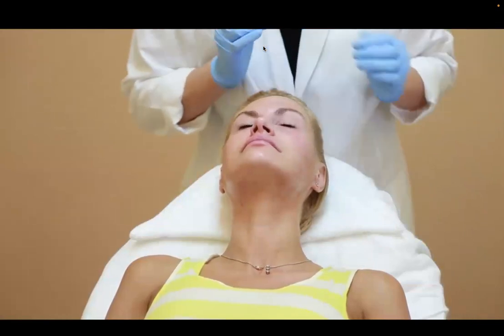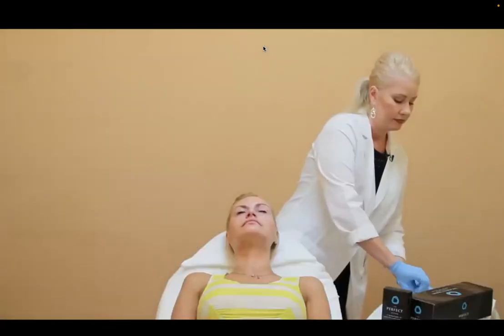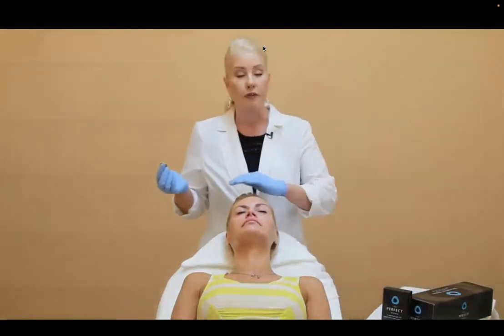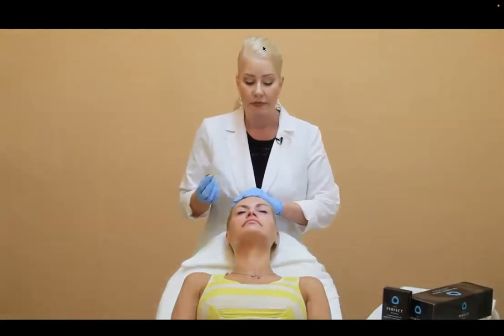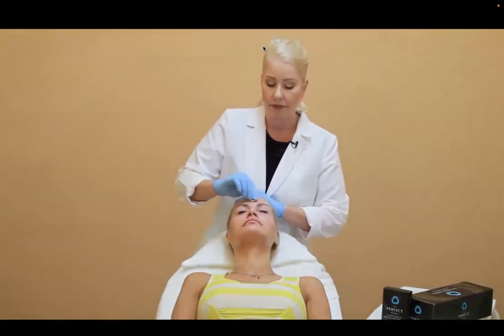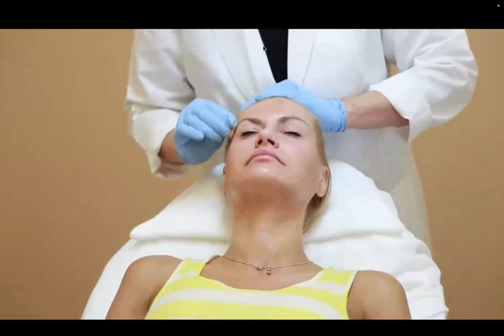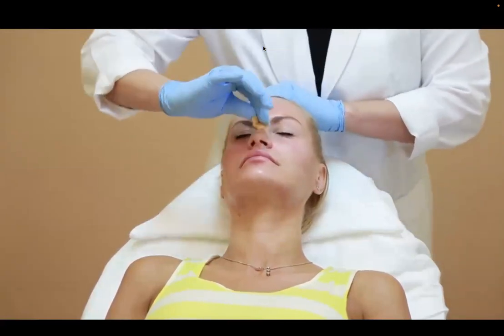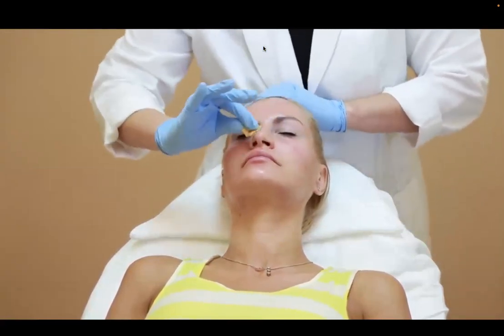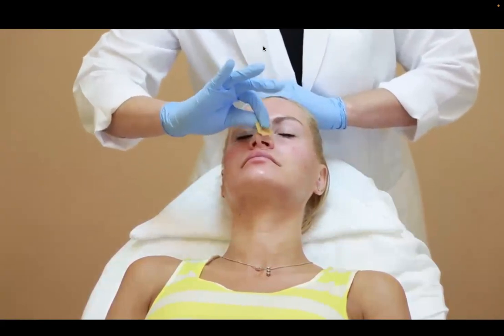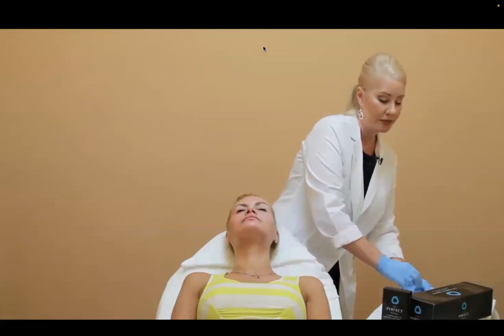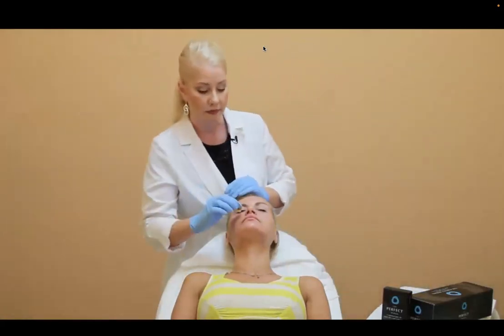And go ahead and close and relax. You're going to layer the peel till it's gone. You're going to look for frosting as your end point, as well as erythema. You want to redip often into the cup so that it stays nice and even throughout the peel.